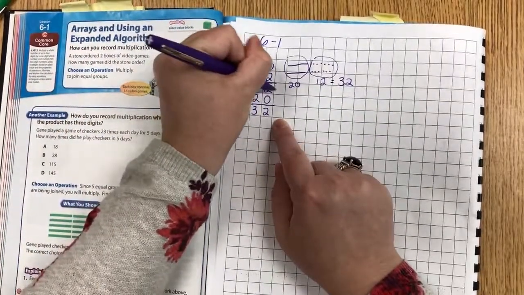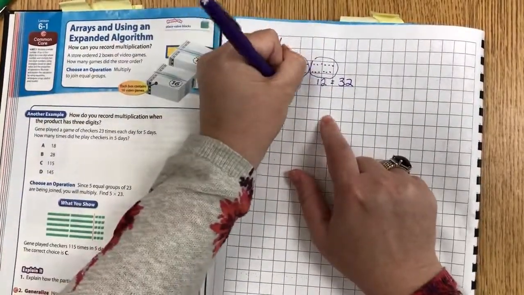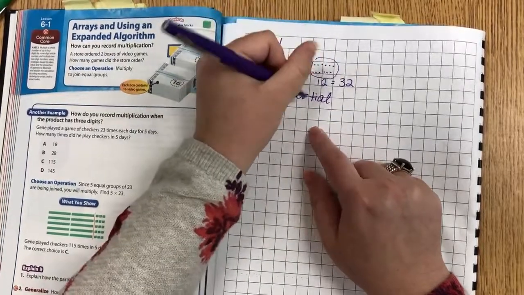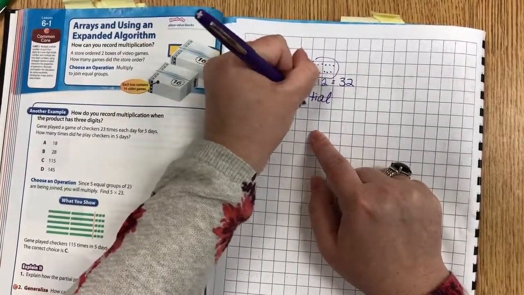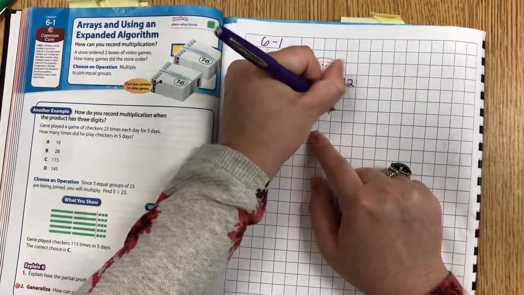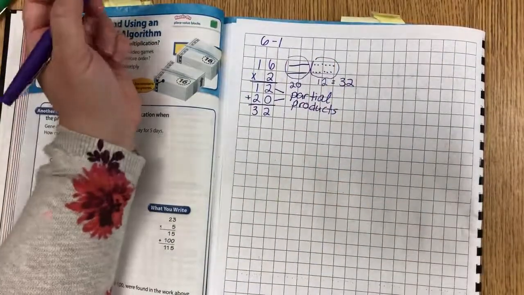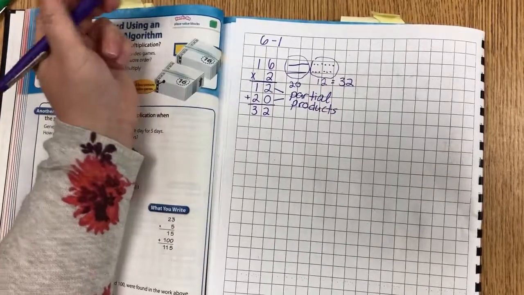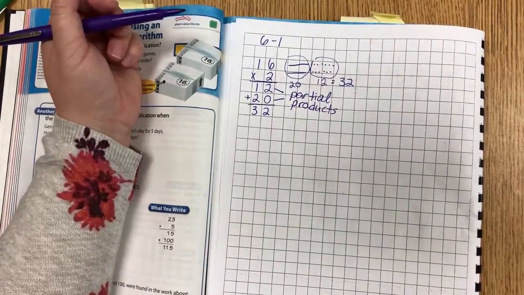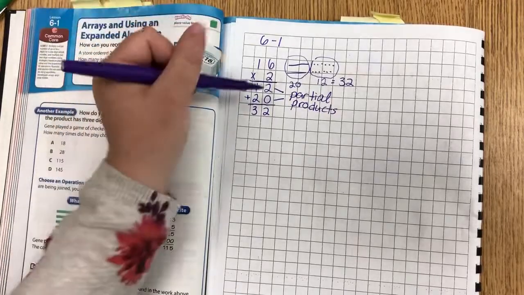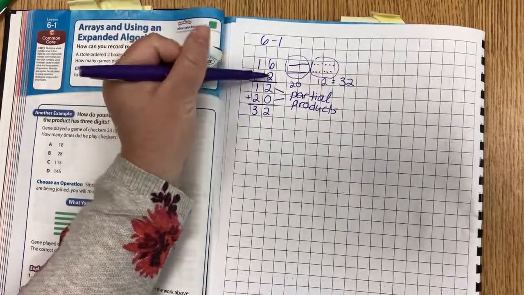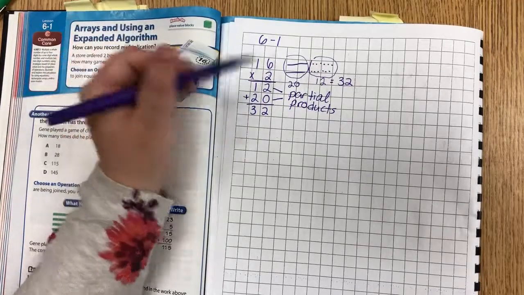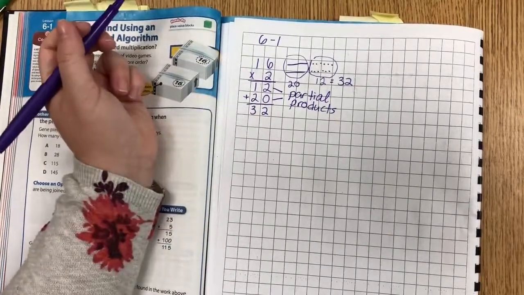These two guys right here, these are called partial products. You might have a test question on that. Hint, hint, hint. Sometimes you'll see a question, what are the partial products of 16 times 2? Your answer would be 12 and 20. It never wanted the actual answer. So the partial products are the two independent answers before we get to the whole answer, okay?